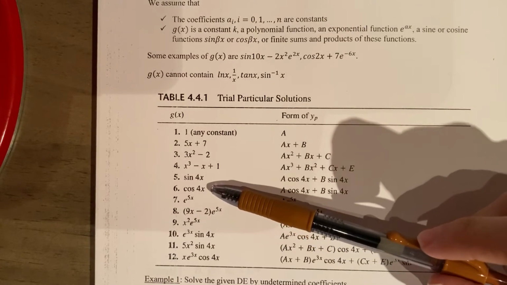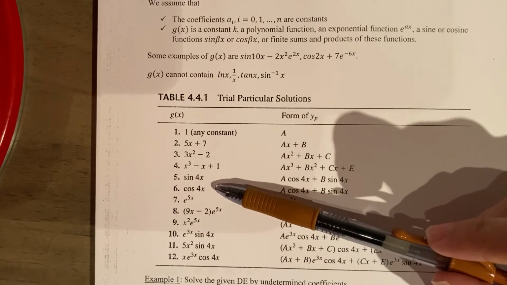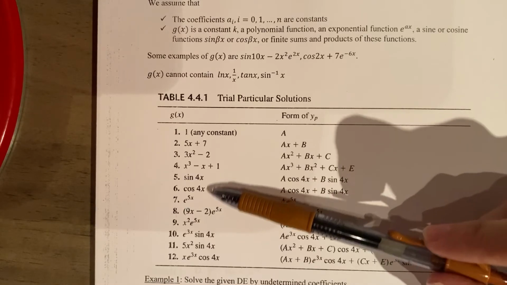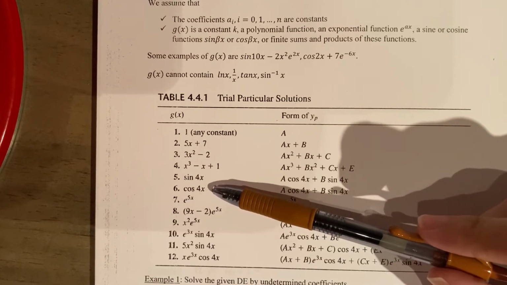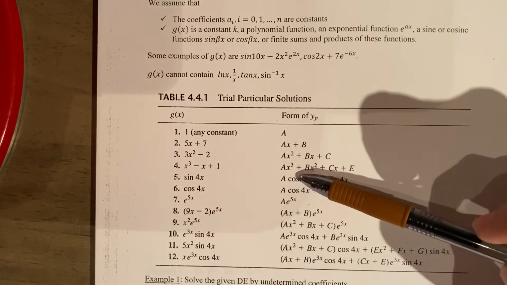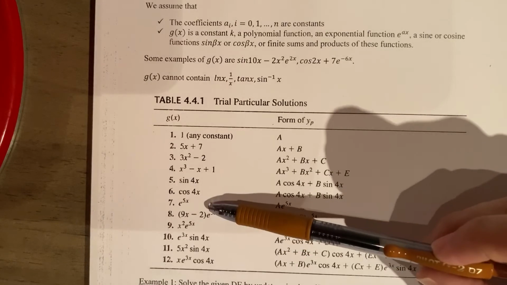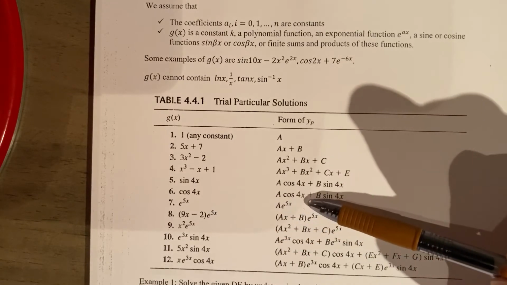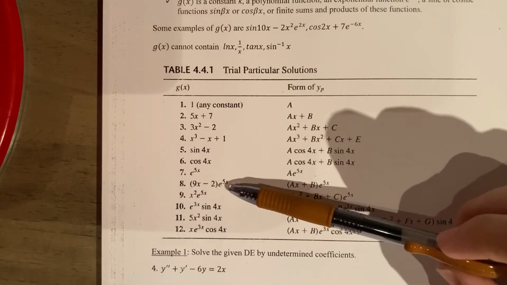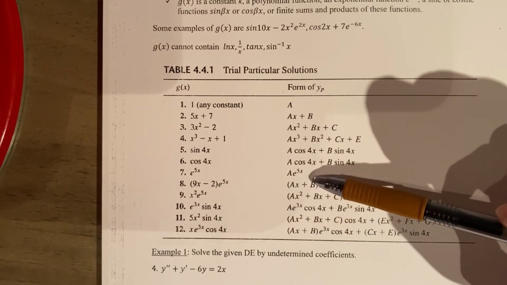Now, if we have sine of 4x or cosine of 4x, when we take the derivative of that, it could go to sine and cosine. So anytime we just have sine or cosine, we're going to incorporate both of those. So if I have sine of 4x, it's going to be A cosine of 4x plus B sine of 4x. And even if I have cosine of 4x, it's going to be A cosine 4x plus B sine 4x. Now, exponentials are just going to be A e to the 5x.